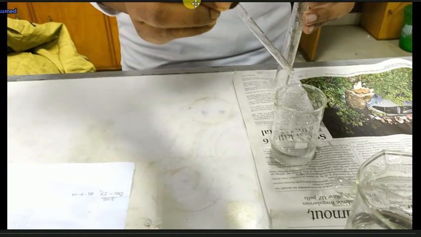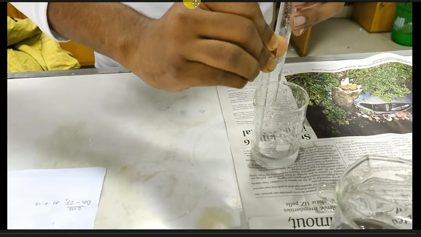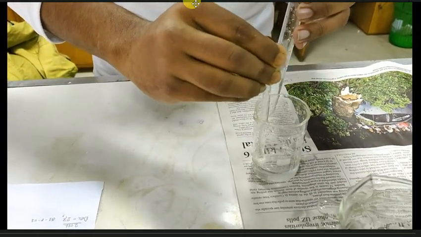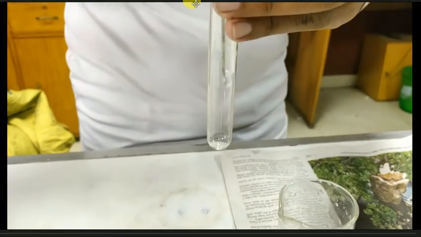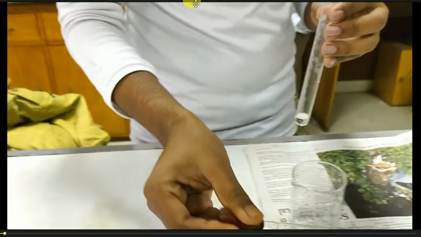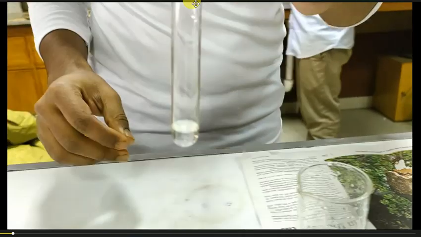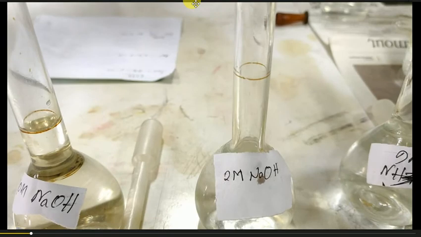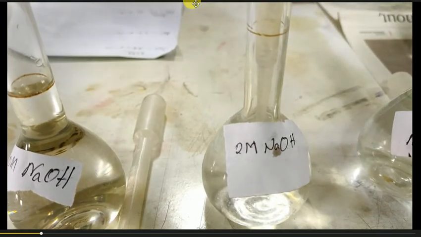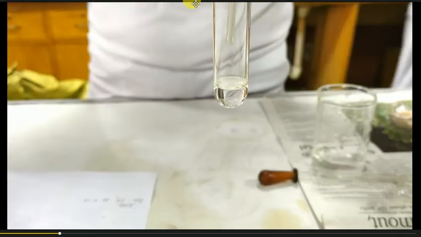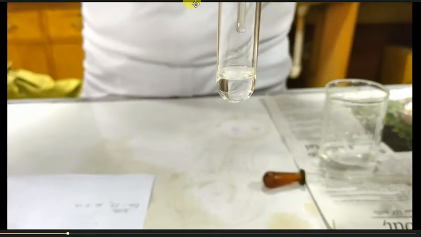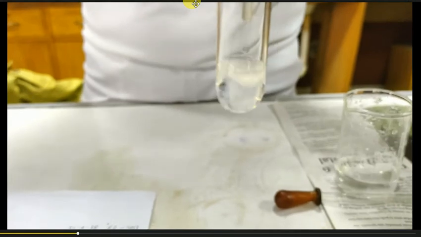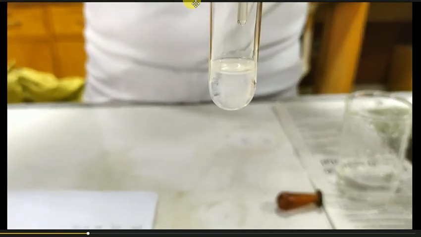Now let us take a look at how the presence of aluminum is confirmed in the laboratory. Take 1 ml sample solution in a test tube. This is the test for aluminum. Now in this sample solution we are going to add dilute sodium hydroxide. This will produce white precipitate, and the precipitate will be soluble in excess alkali.